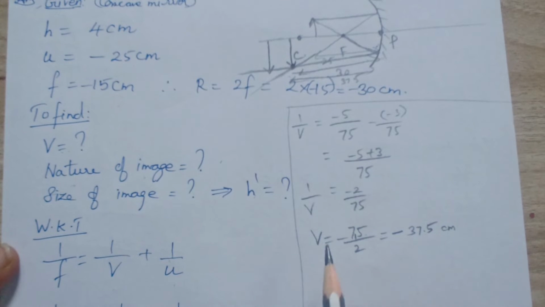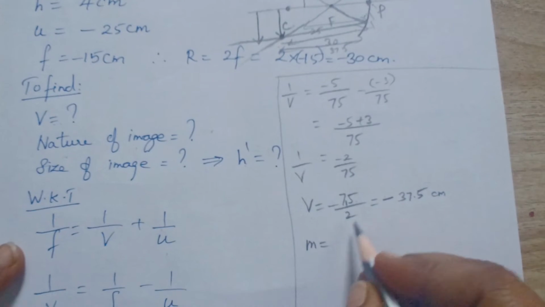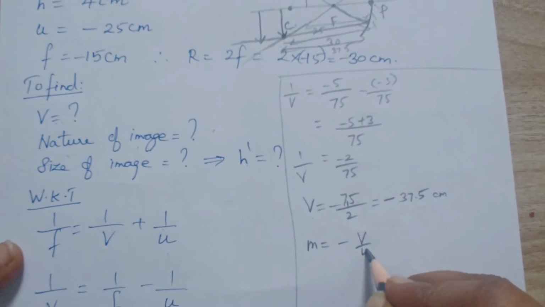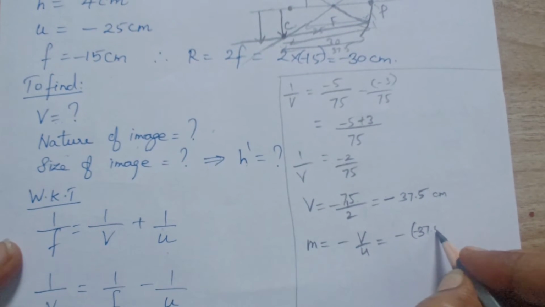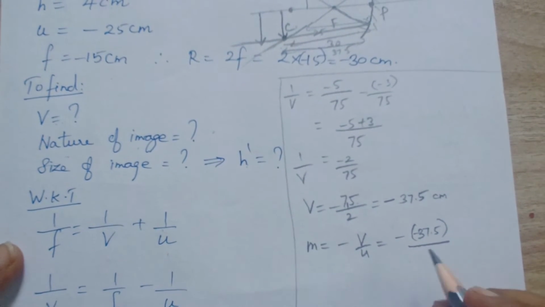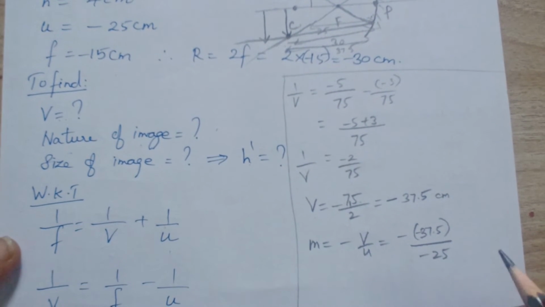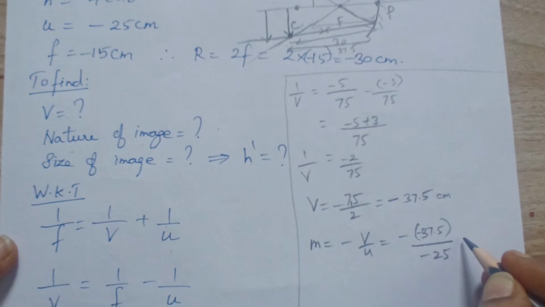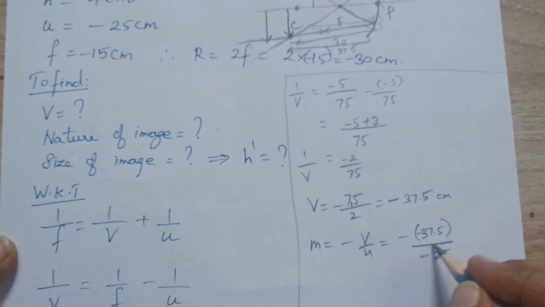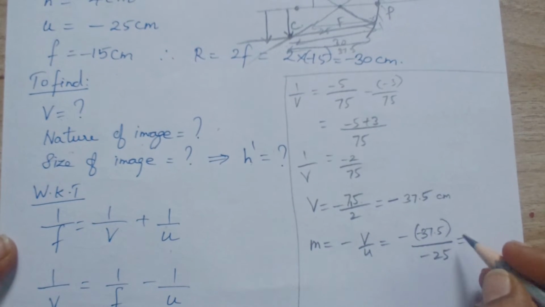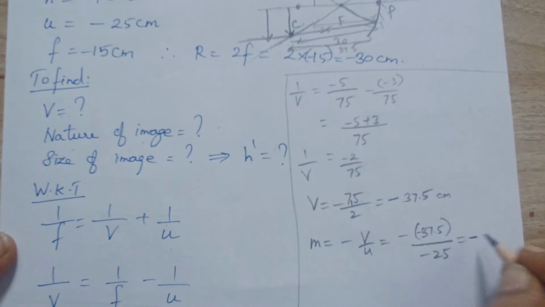So we need to find the nature of the image also, right? Magnification. M equals minus V by U, that is equal to minus of minus 37.5 by U. U is minus 25, right? So if you simplify this, minus minus get cancelled, again you will get one minus.